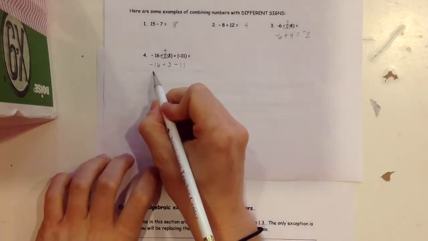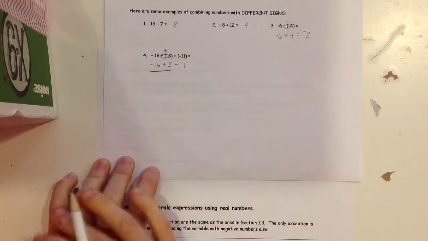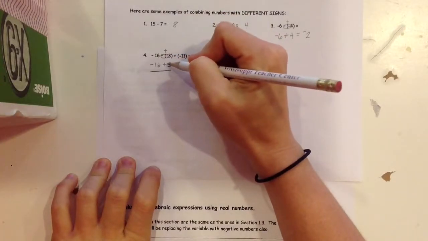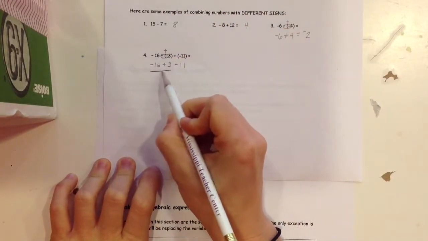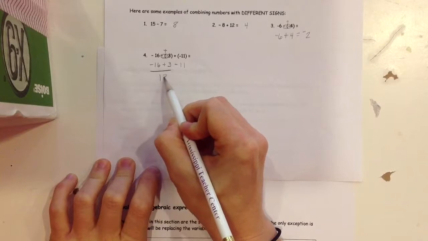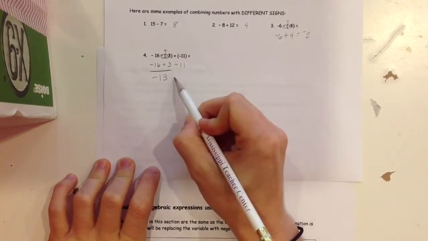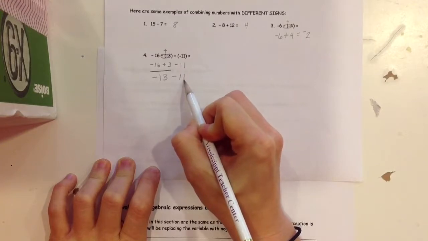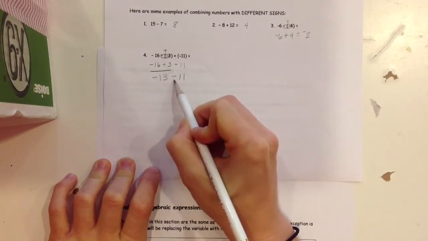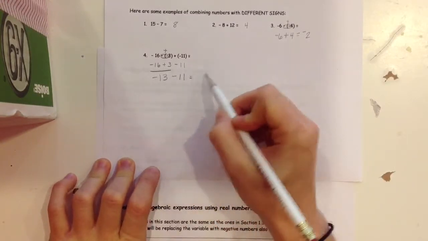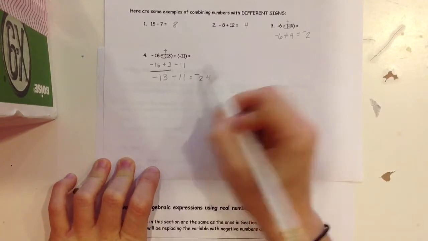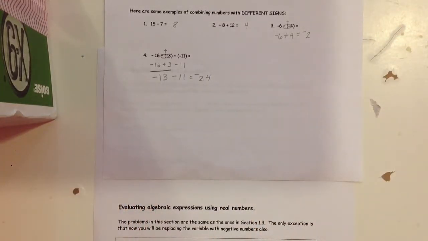So looking 2 at a time, I have a negative 16 and a positive 3. If I subtract 16 minus 3, I get 13. The bigger number is negative, so my answer is negative. I want to bring down that minus 11. Now I have a negative 13 and a negative 11. The same sign, so I'm going to add and keep the sign. So my answer is negative 24.